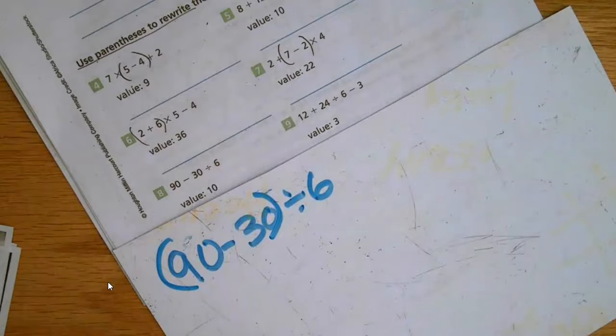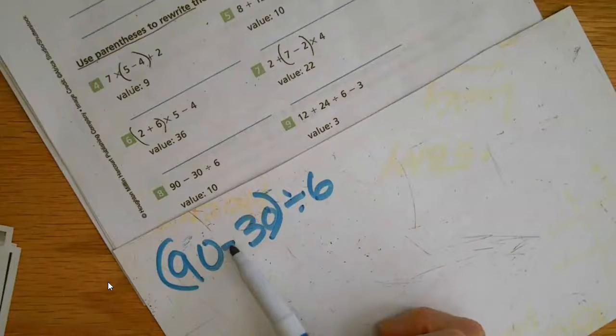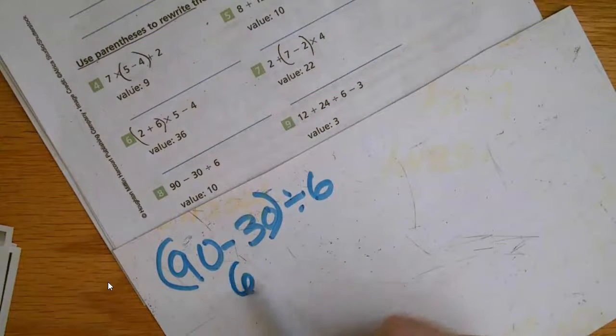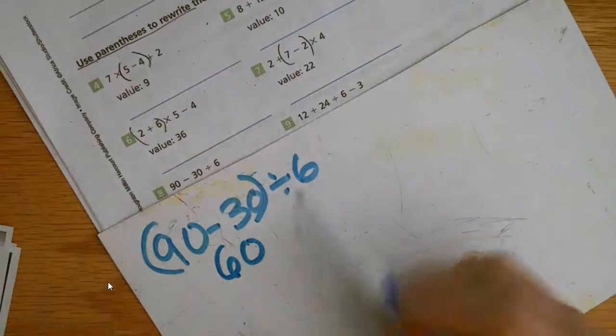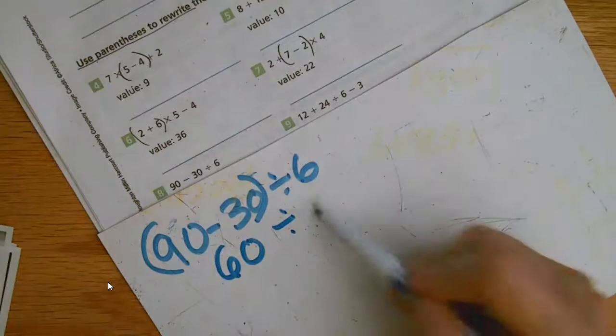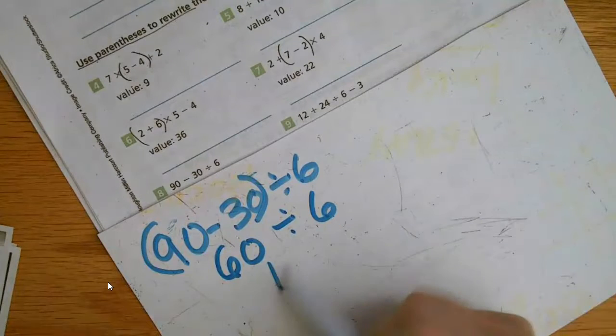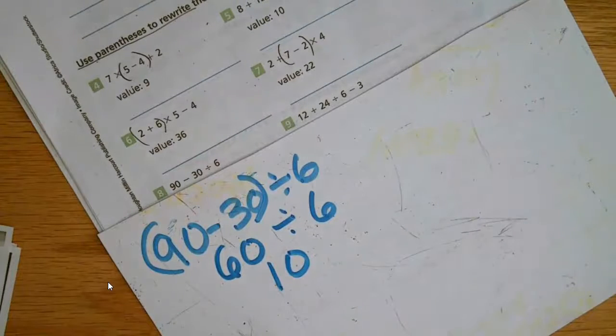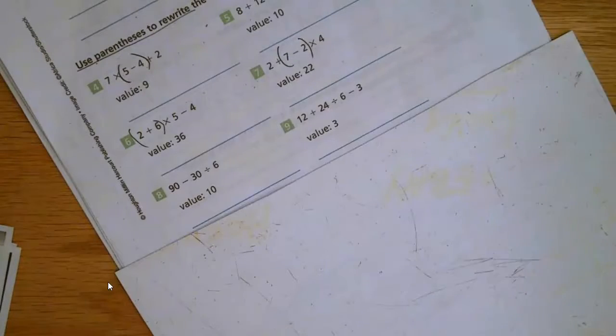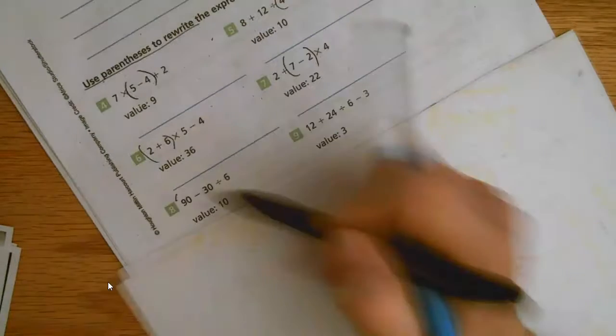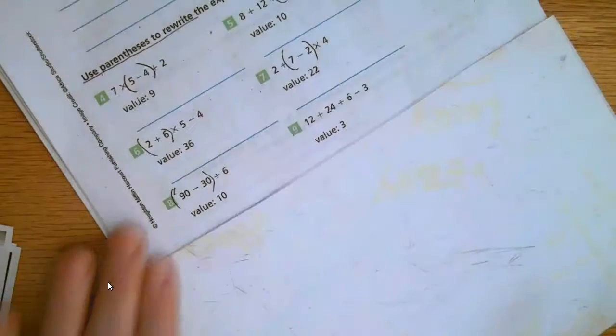Let me try here. I know 90 minus 30 is 60. Bring down my operation and my number, and then 60 divided by 6 is 10. Good. So I know my parentheses have to go around the 90 and the 30.